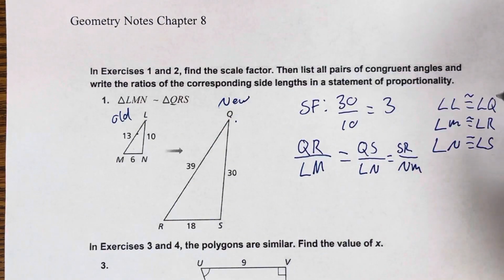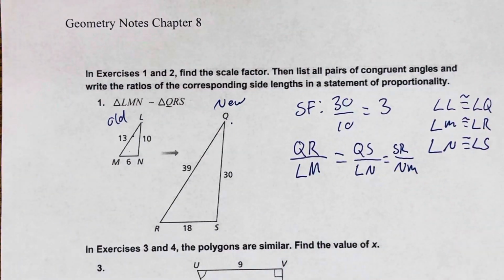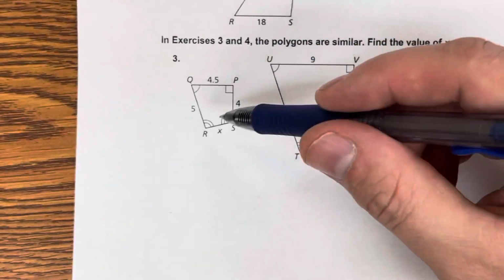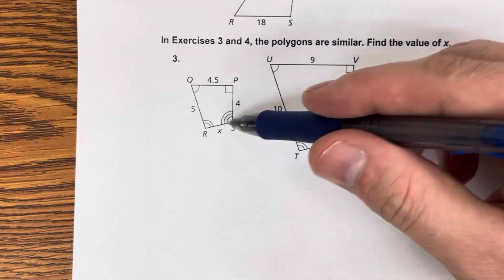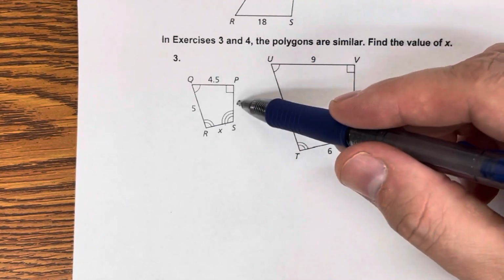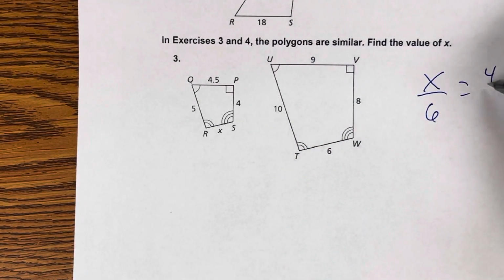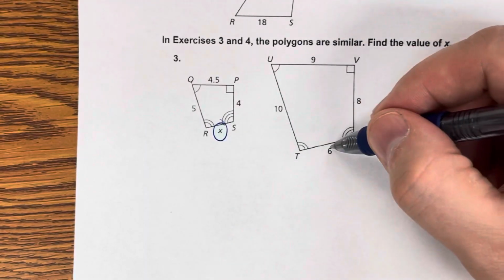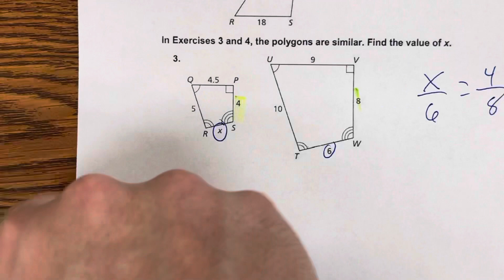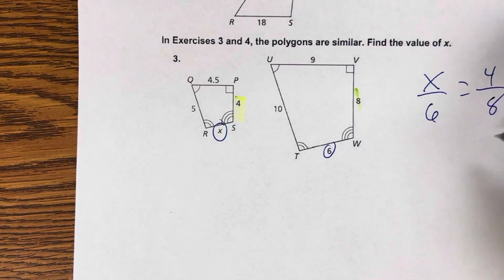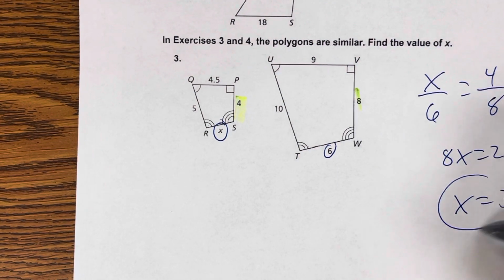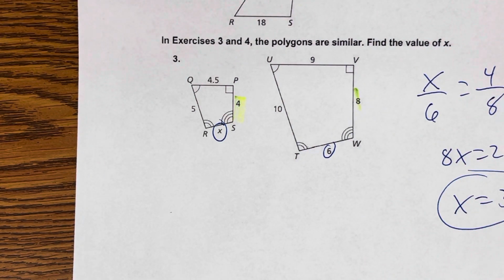I have scale factor, congruent angles, statement of proportionality. And finally, one last step, find the value of X. So we have to figure out what side X corresponds with. Angles are congruent, X corresponds with 6, so X over 6 equals, let's go right angle to here, 4 over 8. Corresponding parts, X corresponds with 6, and 4 corresponds with 8. And we'll cross multiply to solve. 8X equals 24, X is equal to 3. That's it for 8.1 part 1. Have a good one.